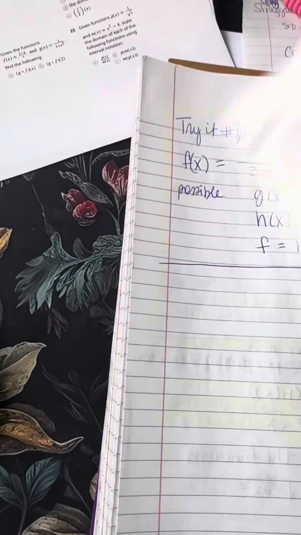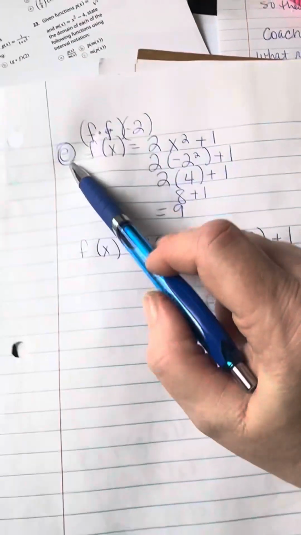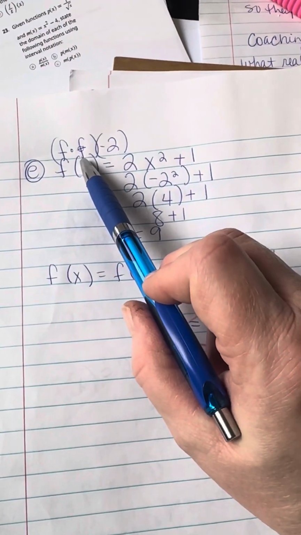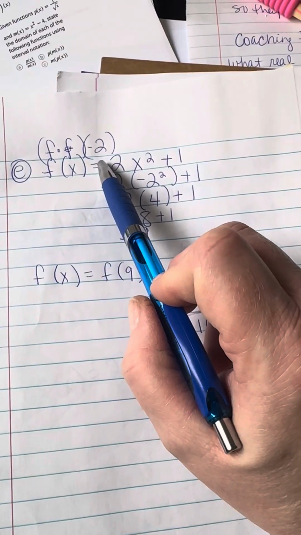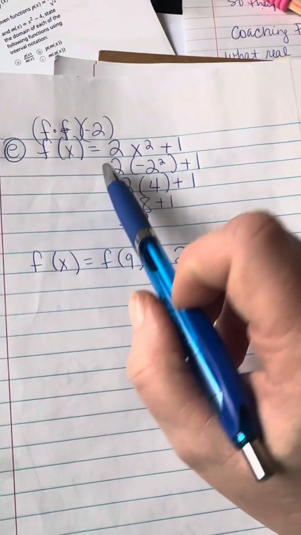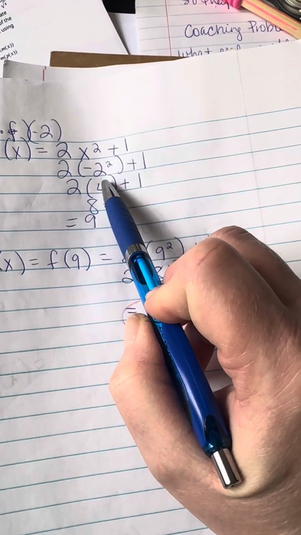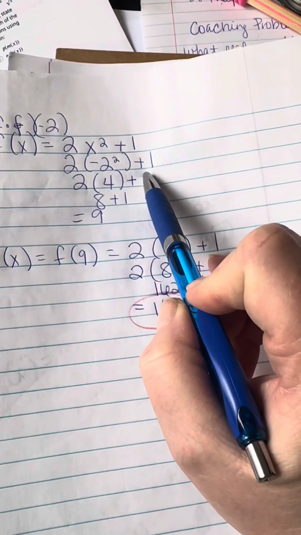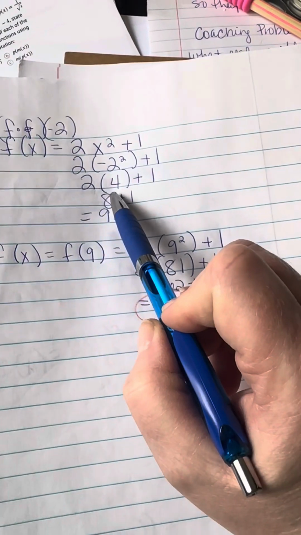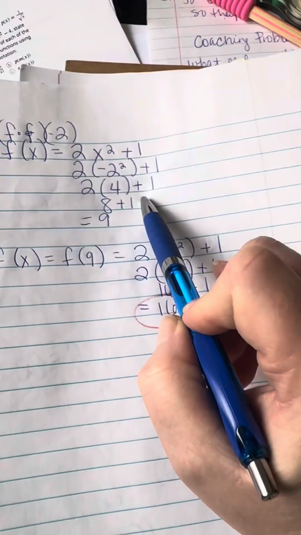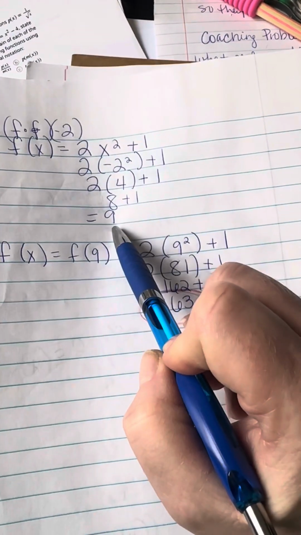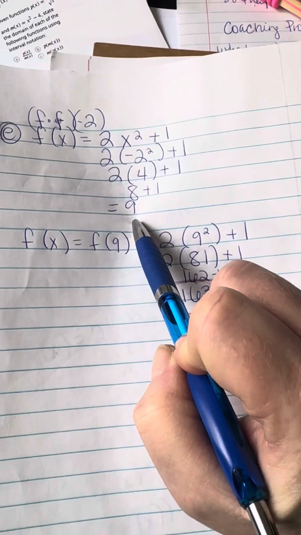Okay, then my E, it took me a few tries, but then I got it. So f of f, and the input that we're plugging in is negative 2. So we've got 2 times negative 2 squared plus 1. That is going to be 2 times 4 plus 1, and then that breaks all the way down, and it's going to equal 9.